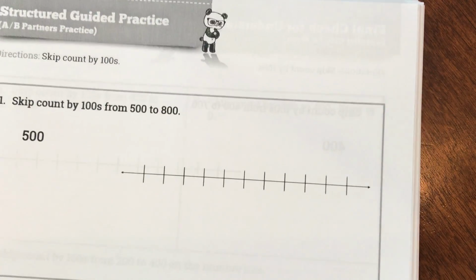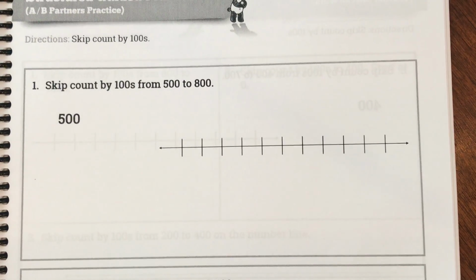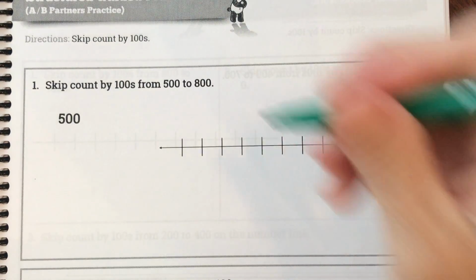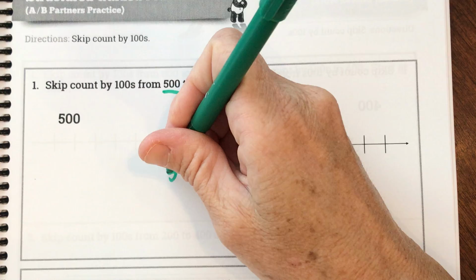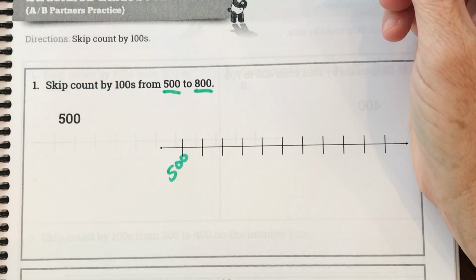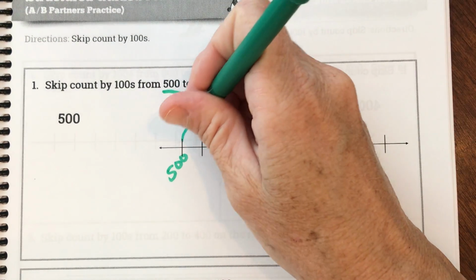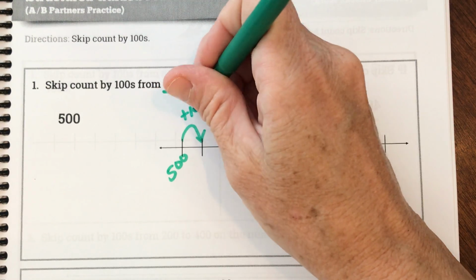Okay, so let's do a couple of these together, ladies and gentlemen. We are on page 136. And our problem says, skip count by 100s from 500 to 800. Okay, so ready? 500 is our first one. And then we're going to add 100.